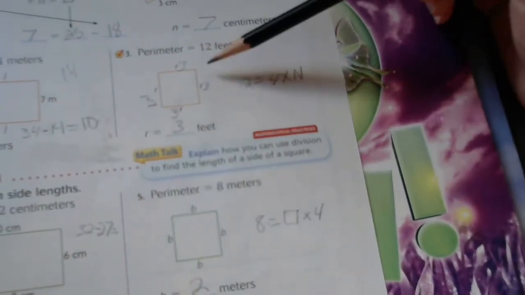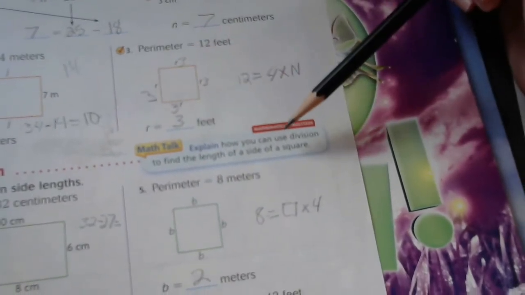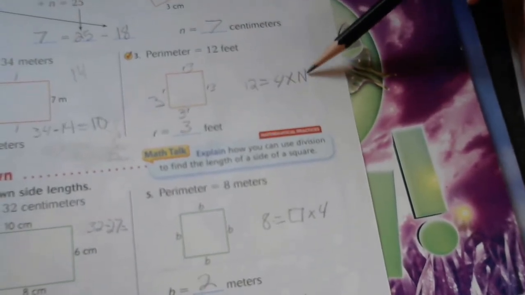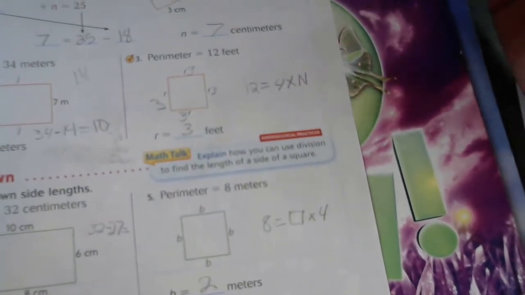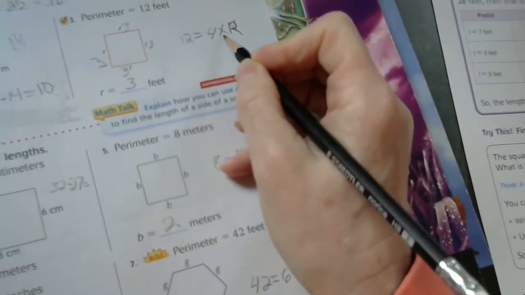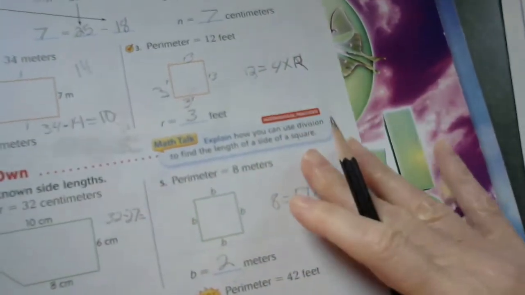On our perimeter of our square, again, squares always have 4 equal sides. So 4 times r equals 12, and 4 times 3 equals 12.